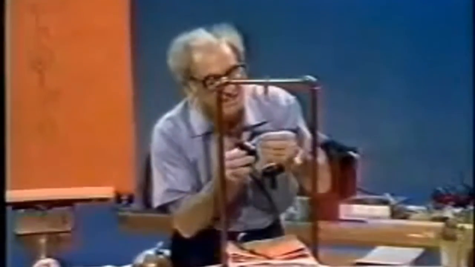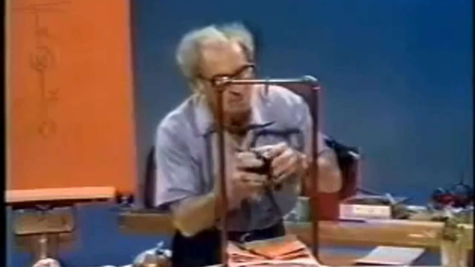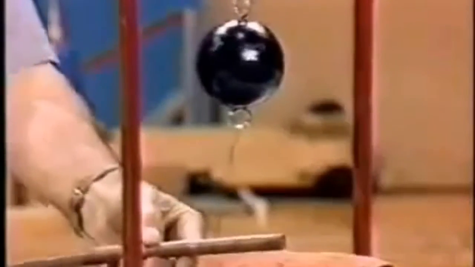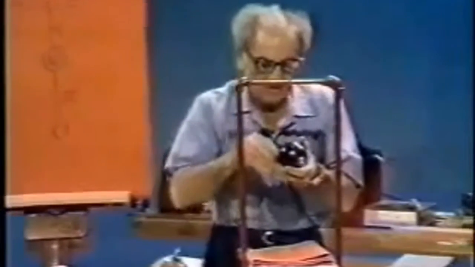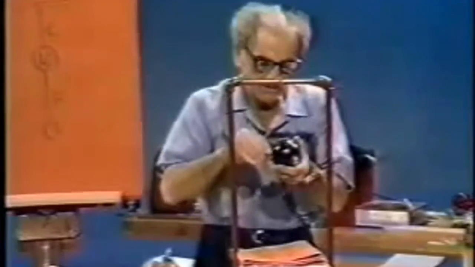Here is a string. Here is a hook. Here is a weight. And the upper string is supporting the load. Here is the lower string, and I am putting a little rod inside here so that my hand is not underneath should the weight fall. I am going to break the lower string. Watch it now, the lower one. There it is. I broke it. Now I am going to change the string.